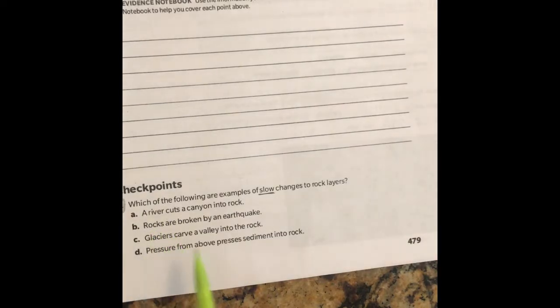So that's what I'm thinking about when I'm answering this question, because there could be multiple answers. So A, a river cuts a canyon into a rock.